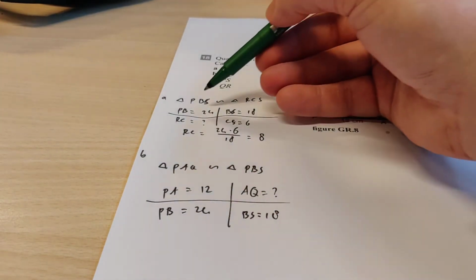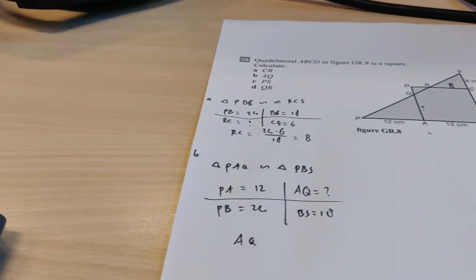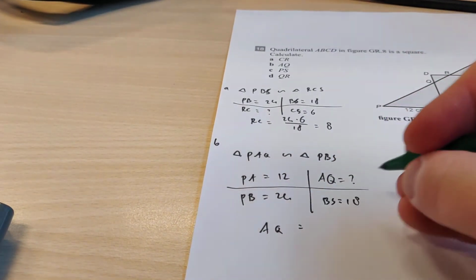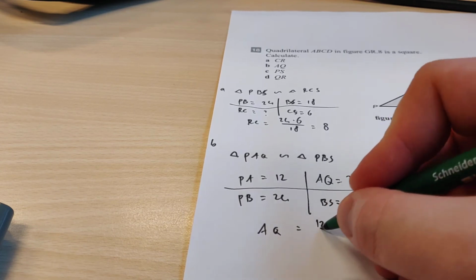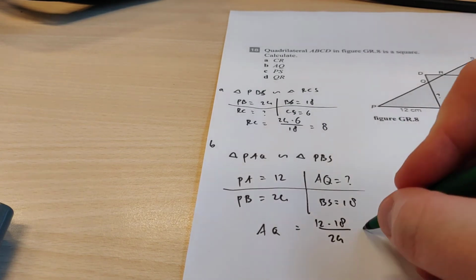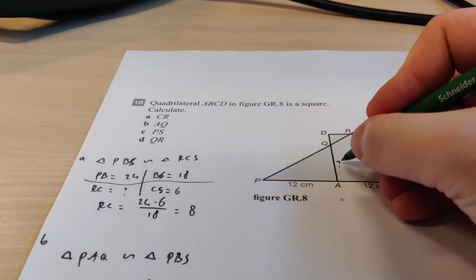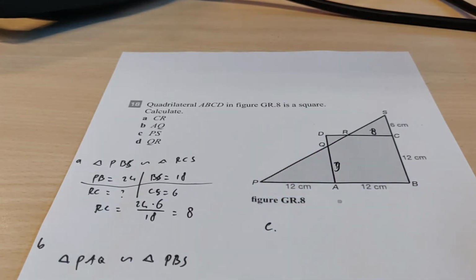So this is very similar to what we did over here. If you want to calculate what AQ is, we use cross products again. So you say 12 times 18 divided by 24, this times that divided by that, and then we get 9. So AQ is 9. Now let me write it in the figure also, this is 9. And now let's do C.